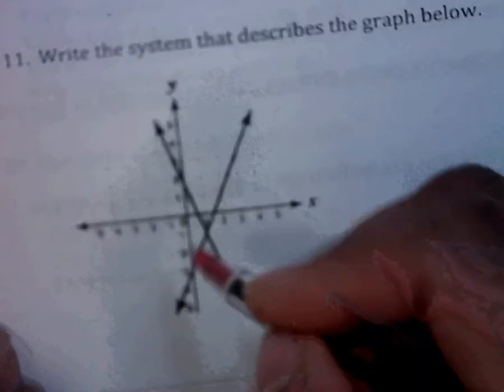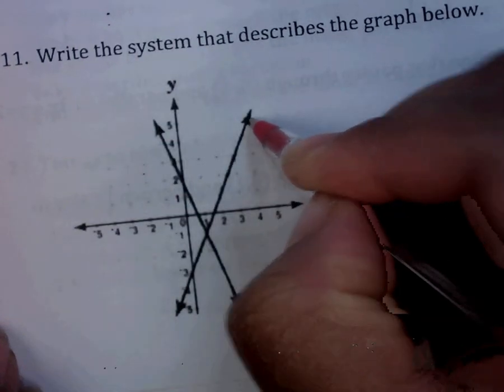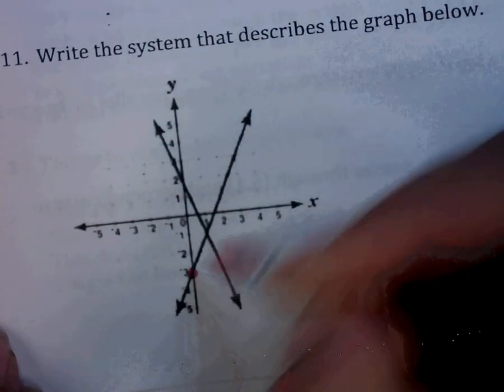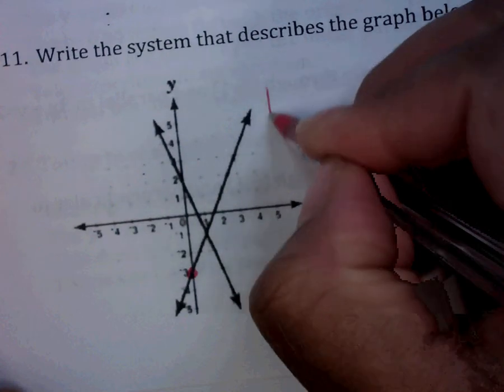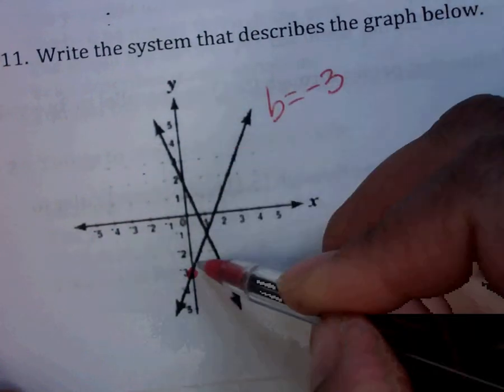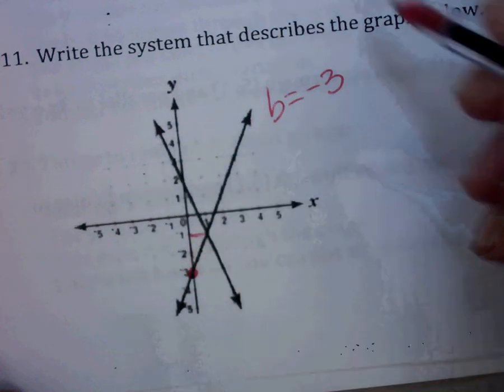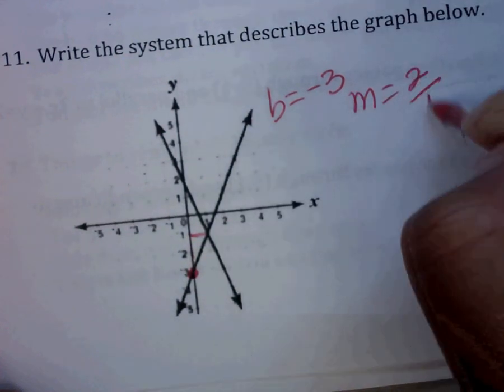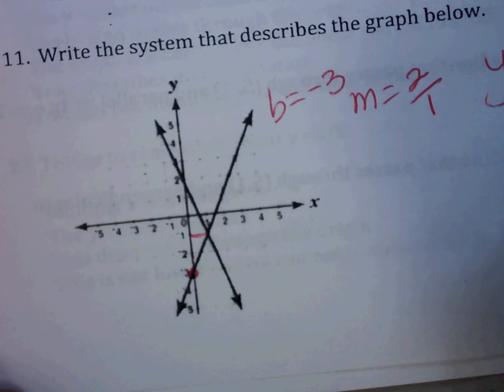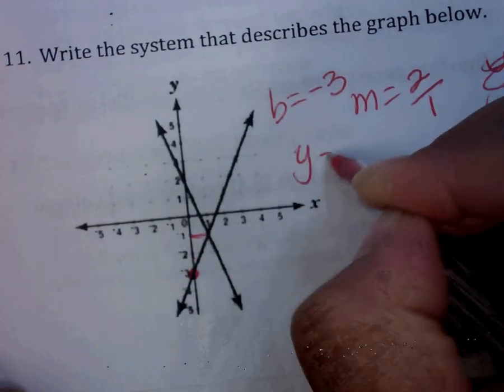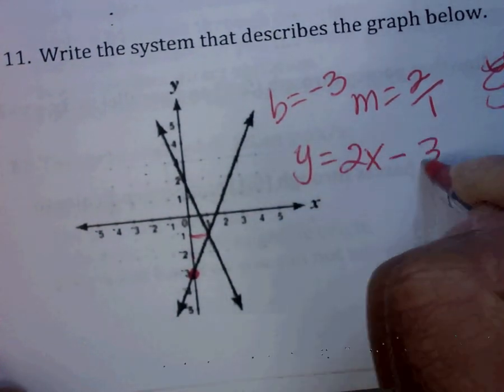Okay, it starts for this line at negative 3 on B, the y-intercept. So B is negative 3. It goes up 1, 2, and over 1. Slope is 2 over 1. The equation of that line, let me write it under here, is y equals 2x minus 3.